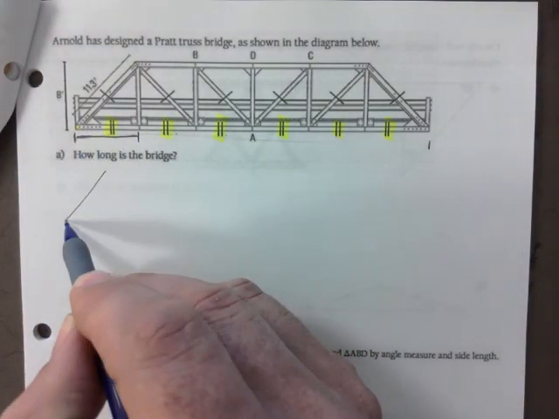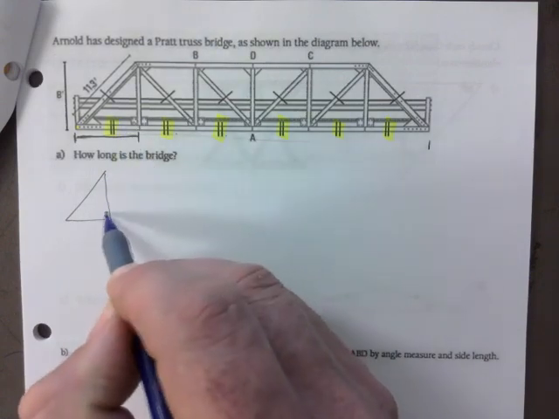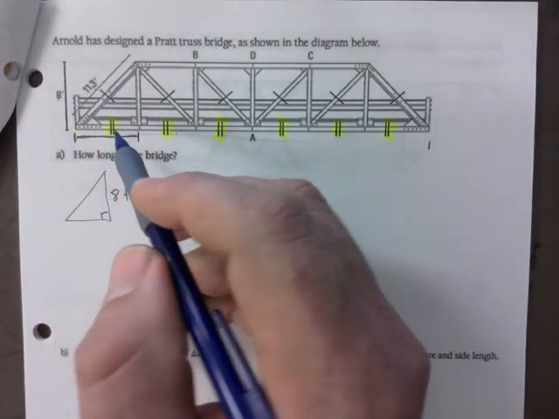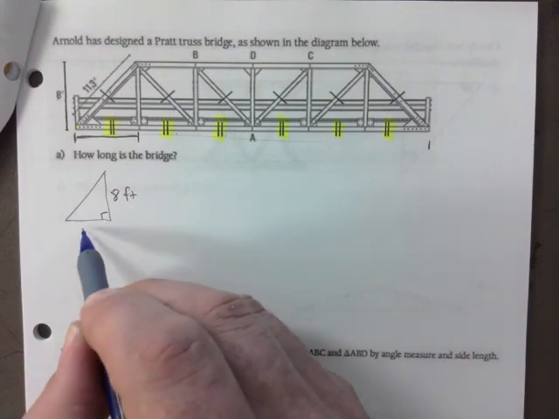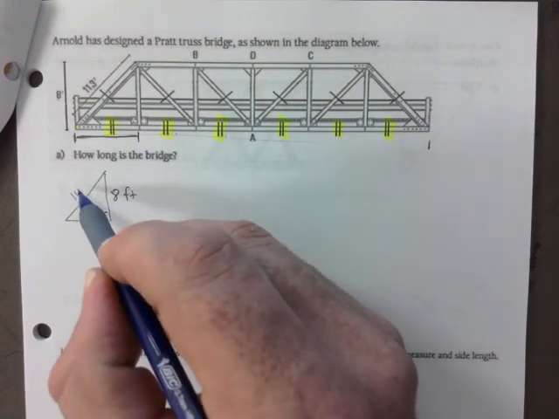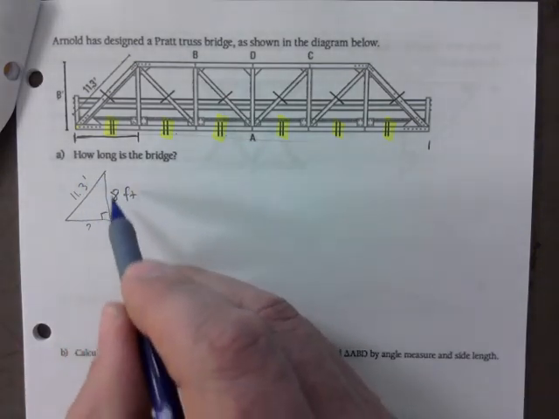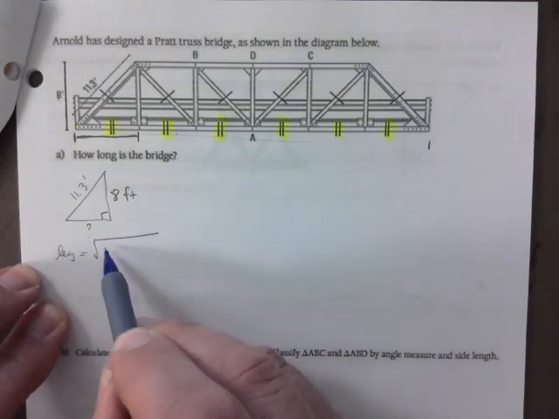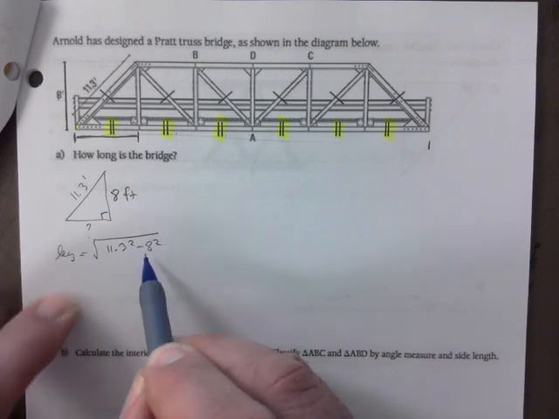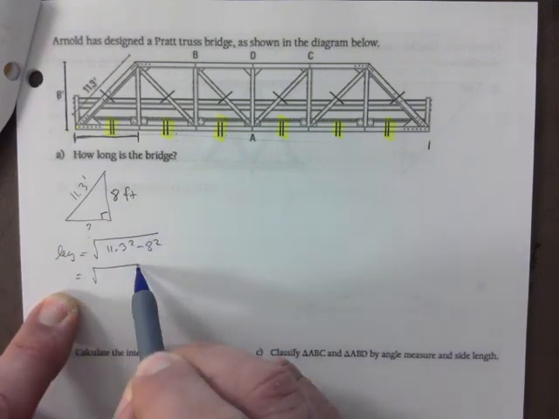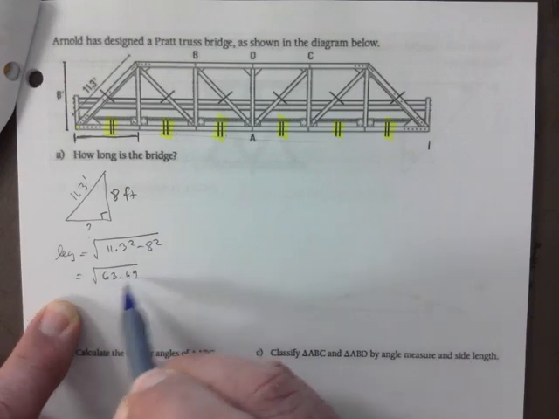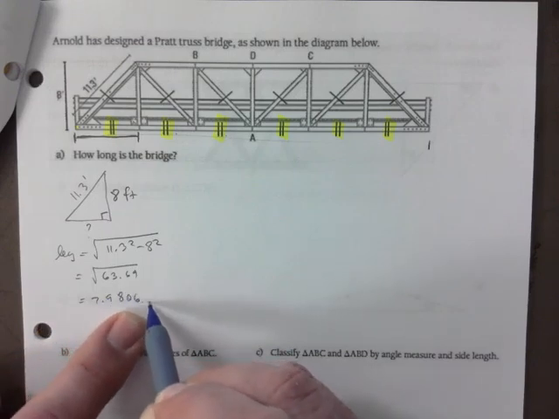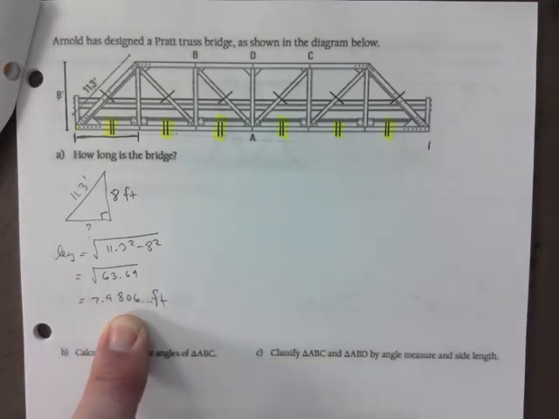So what I would do in this case, because there's a 90 here, and I know that the 8 feet goes right there. By the way, 1 tick is feet, 2 ticks is inches. And so I don't know what this is, but I do know that this is 11.3 feet, right? So I can use Pythagorean theorem. This is one of the legs here. So leg is square root of 11.3 squared minus 8 squared. Make sure you do this first before you root. This would be 63.69, and then you get 7.9806 and something feet. And why am I not rounding yet?